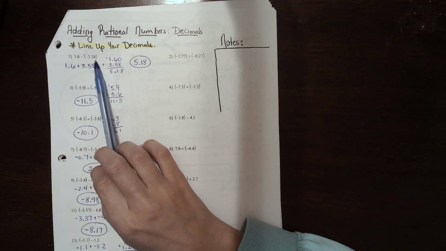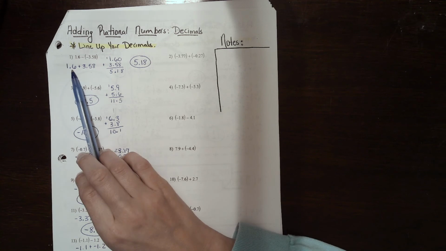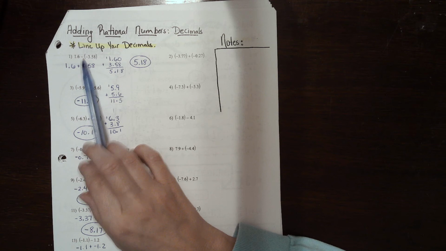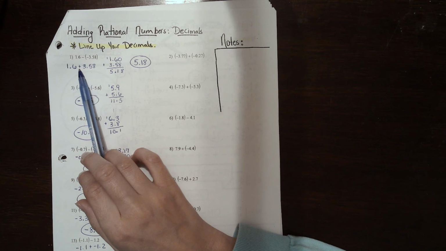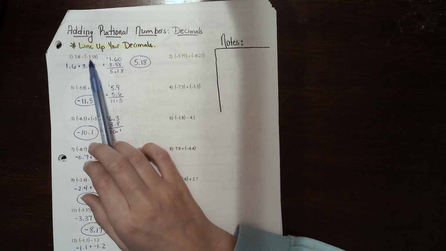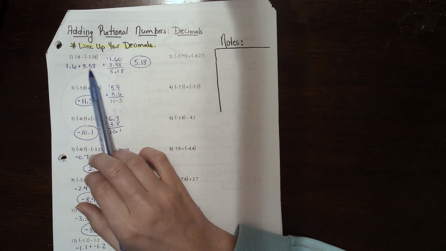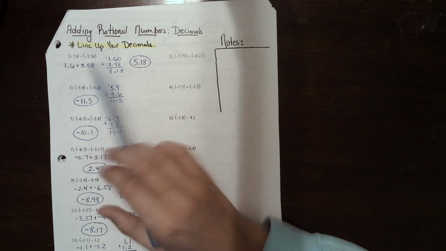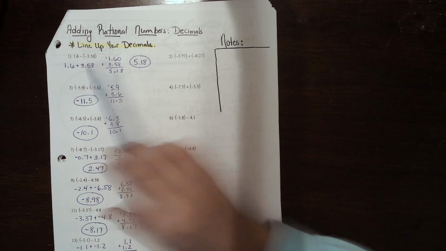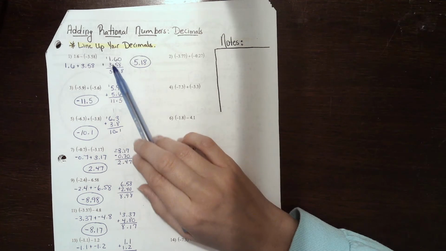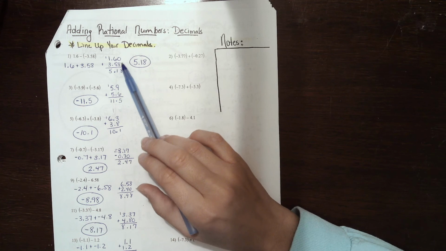Remember last week we changed our subtraction statements to addition statements. So we keep the first integer the same, we change the subtraction sign to an addition sign, and the negative 3 58/100 becomes the opposite, so positive 3 58/100. Since both decimals are positive, we line up our decimal points and we add.